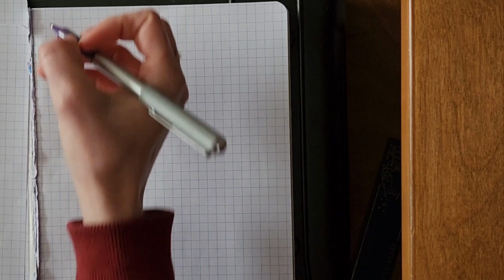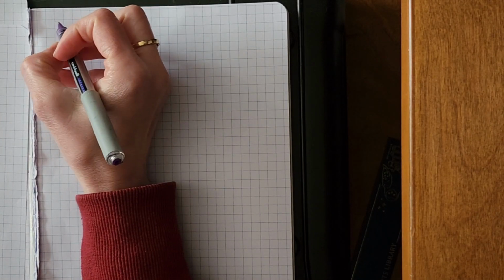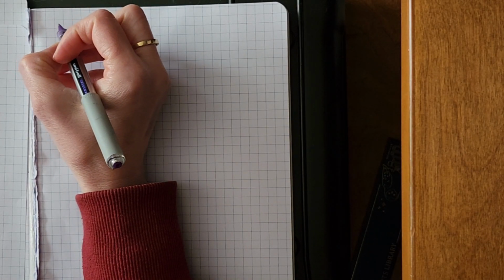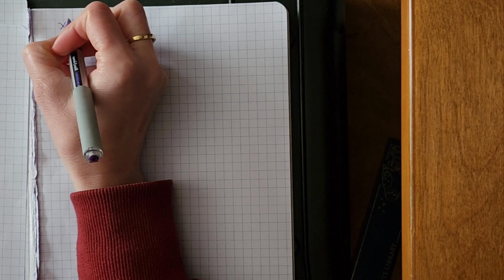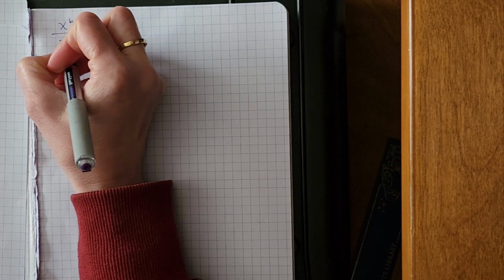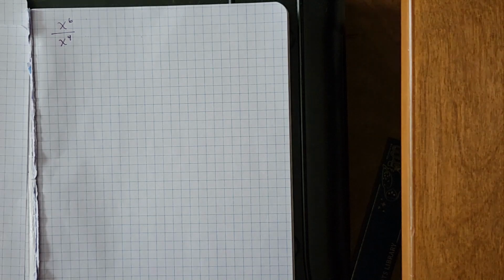Hello, mathletes. Welcome back. Today we're going to learn what happens with these rules of exponents when we've got some division. All right, let's try x to the 6th over x to the 4th.